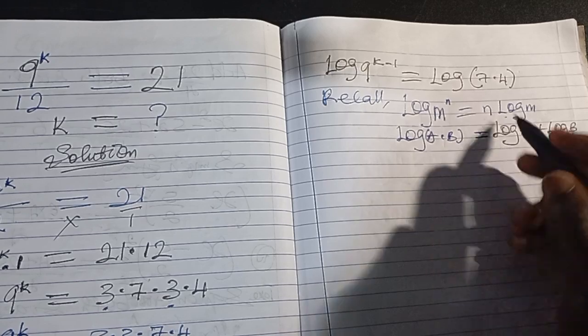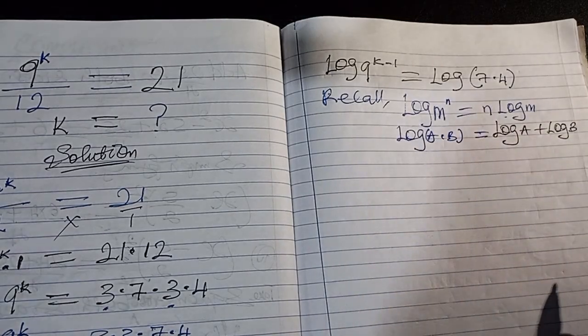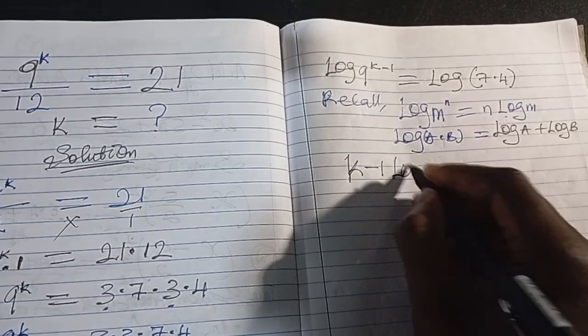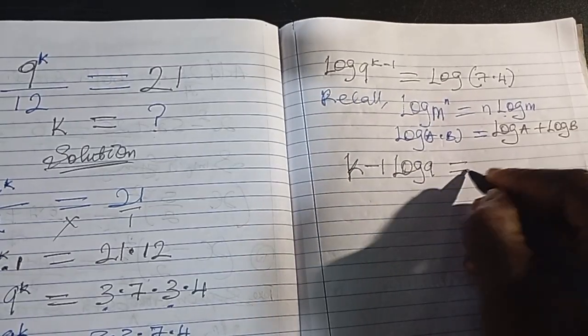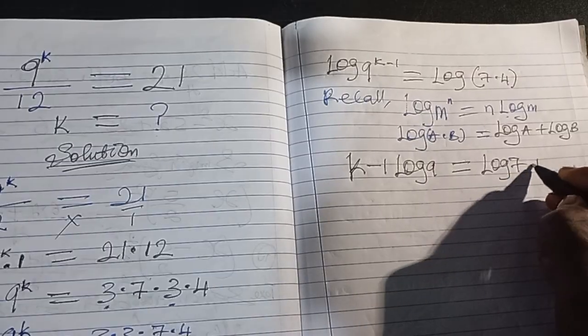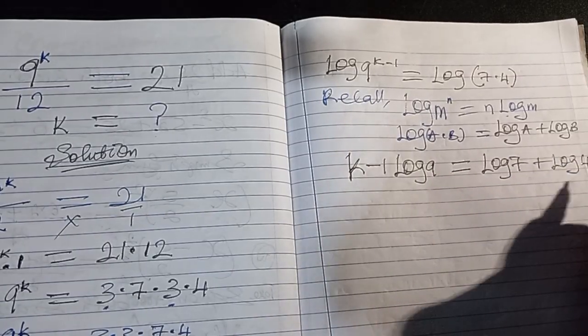We are going to apply the second one to the right hand side. So we now have here k minus 1 log 9 is equal to, over here we have log 7 plus log 4. Good.